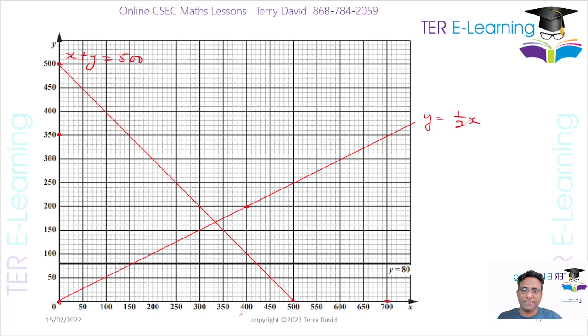So again, we're going to use our ruler and draw the next line. It's going to pass through this point here and this point down here.